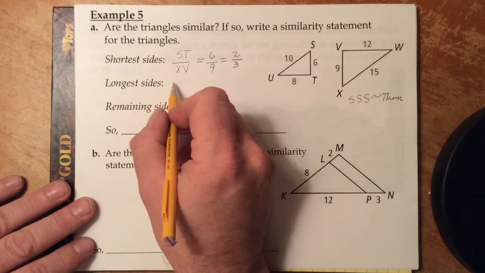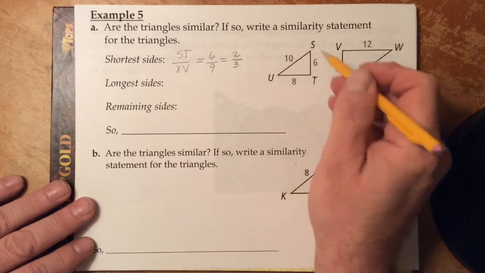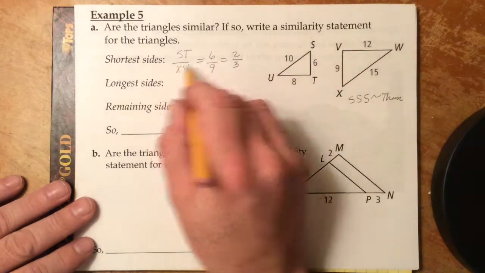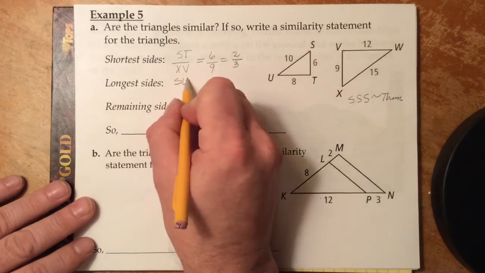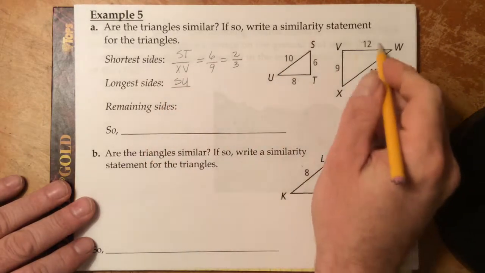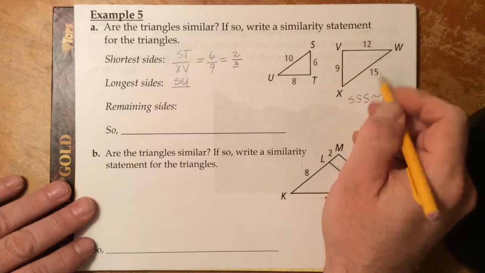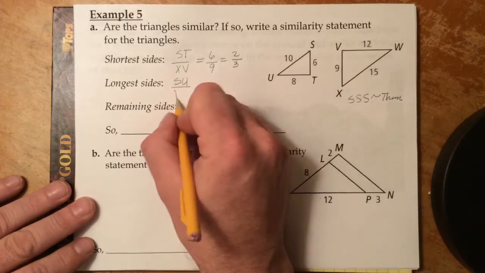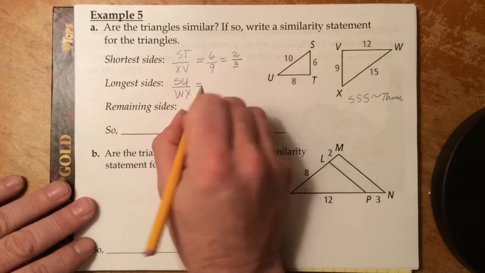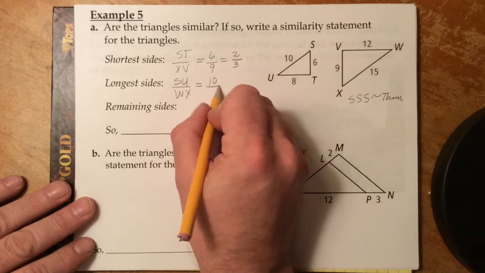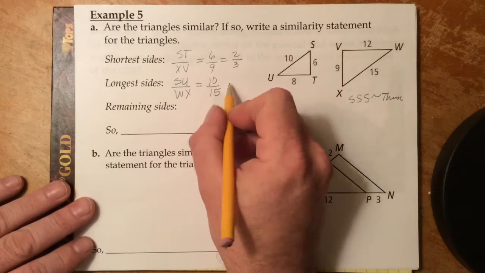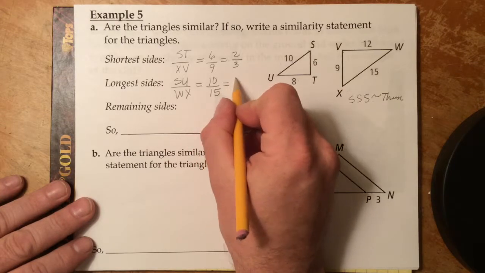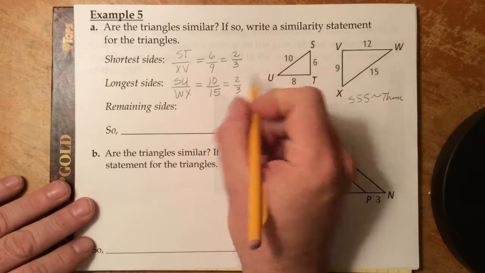Let's try the longest side. The longest side in this original triangle, since we started with the small one, is this SU, is to the longest side in this one, which would be 15, so that's WX. SU again was 10, to WX was 15. Simplifying that, reducing by 5, we get 2 to 3.